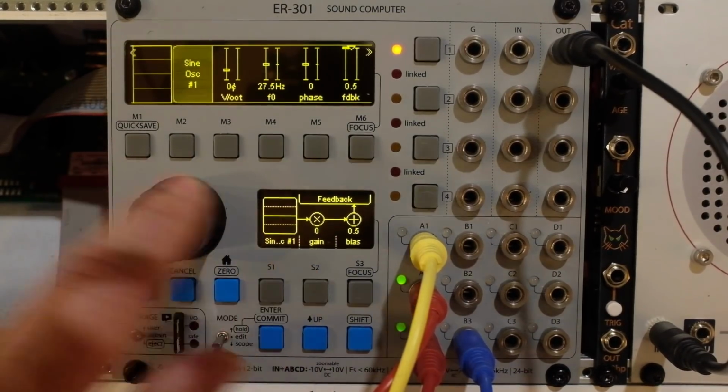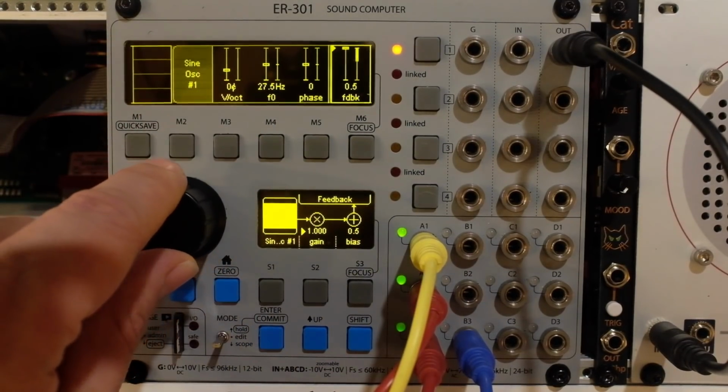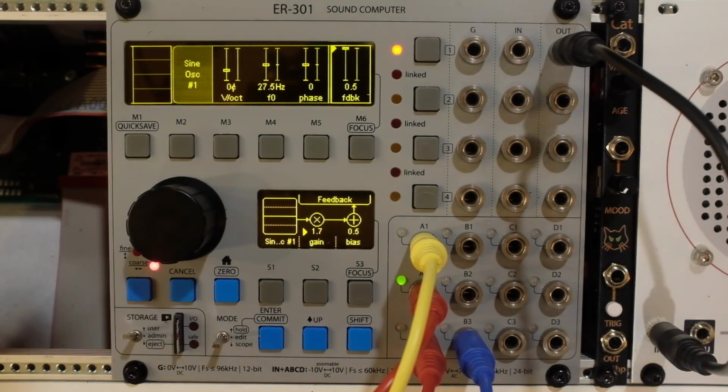And there we go. Now we have its output controlling its own feedback. I mean, it's sort of a useless assignment, but you can see where this can get powerful if you're dealing with effects and multiple oscillators and all that kind of thing.